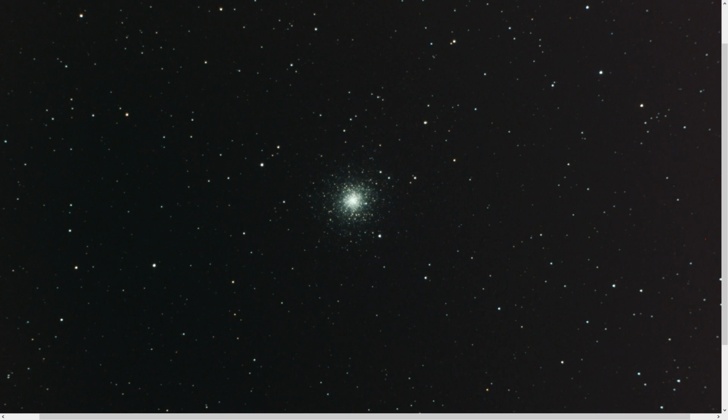That's going to be just above M2, actually in another constellation called Pegasus. M15 is a wonderful, wonderful globular as well, so that's going to be coming up next right here at the eyepiece in just a moment.